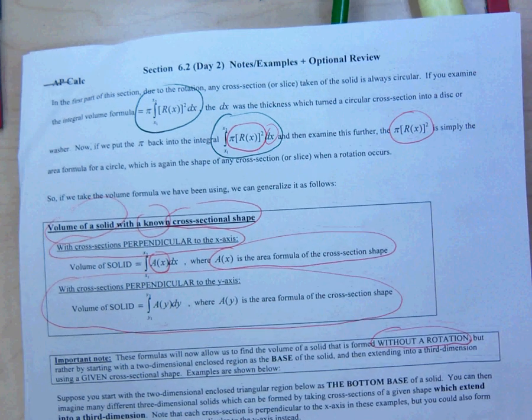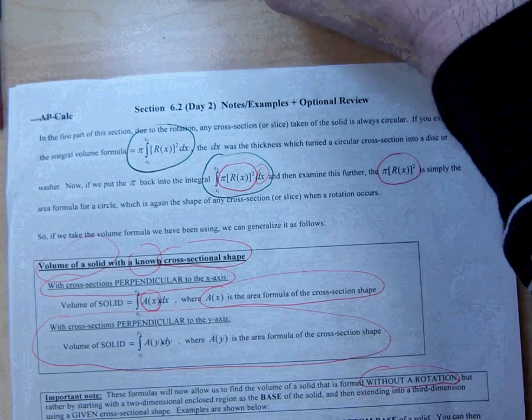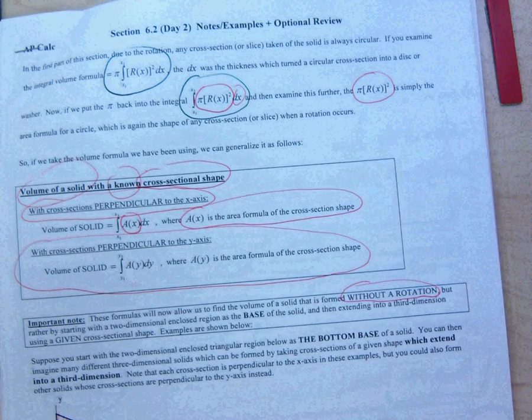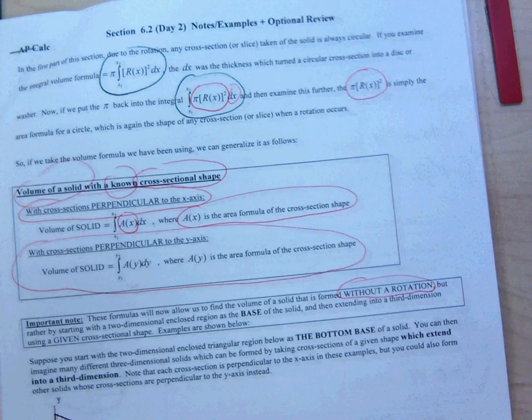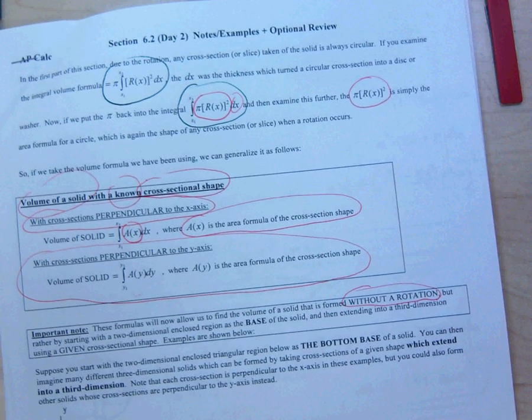Okay, fair enough? Okay, but I want to collect homework right now. Okay, so I'd like what you've done so far in Chapter 6. So 6.1 and 6.2, day 1. Please put your name on them, staple them together, and turn them in.